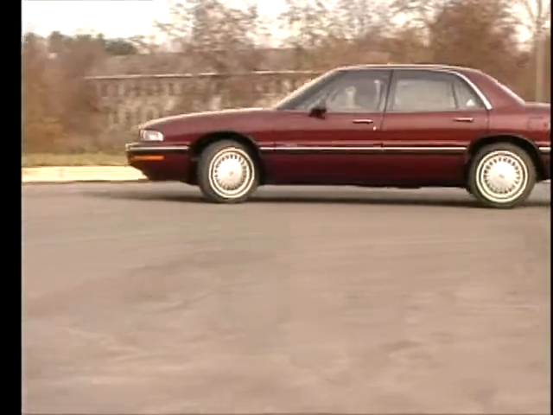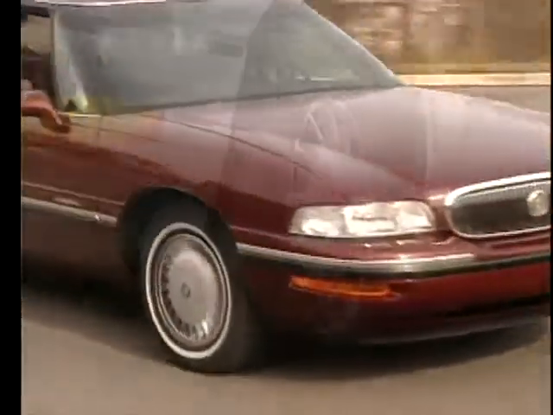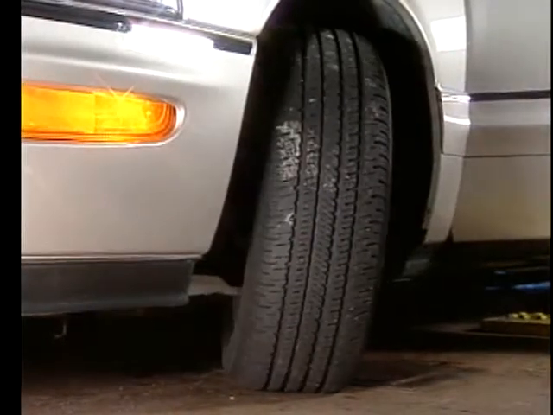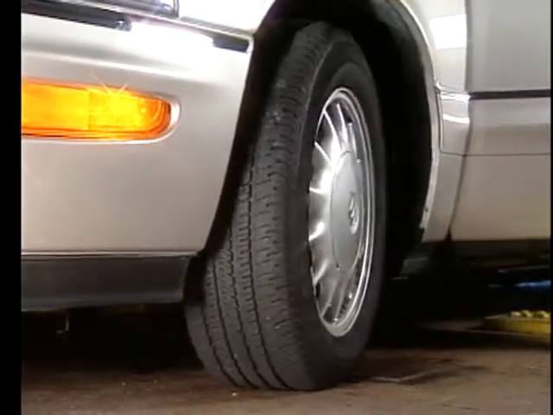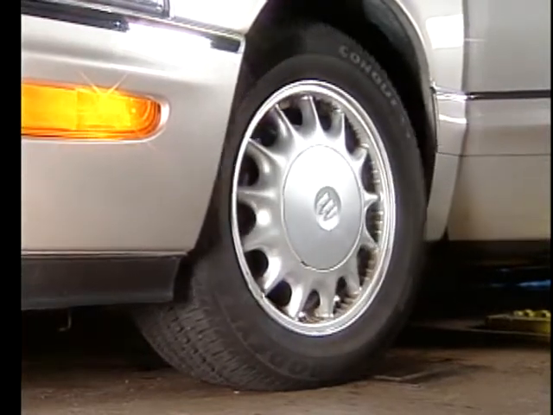On the road, SAI lifts the vehicle as the wheels are turned. This effect can also be seen when the vehicle is parked. When the wheels are steered back and forth, the front of the car rises and falls.